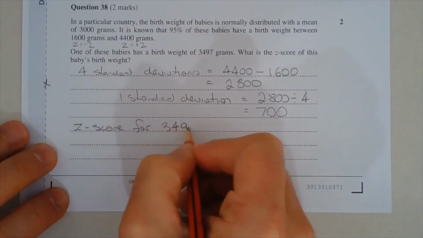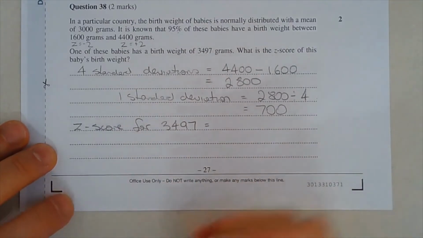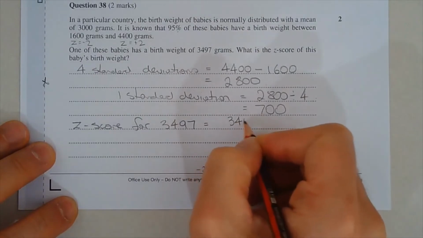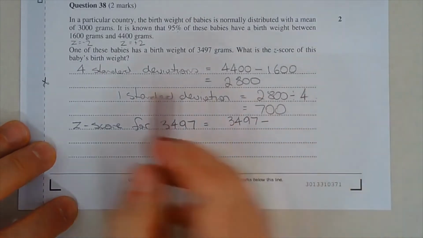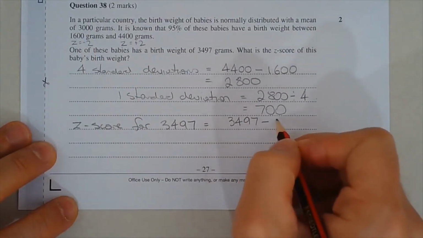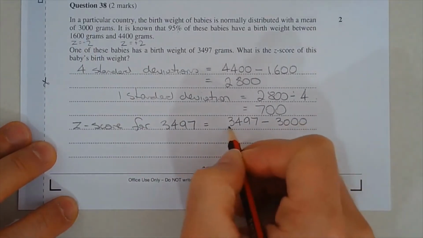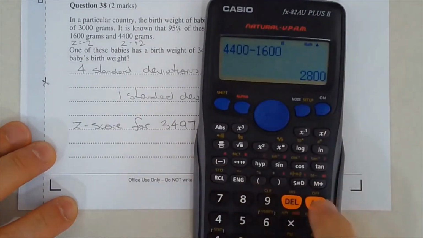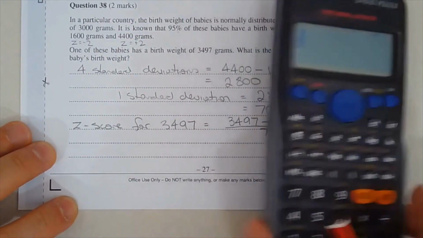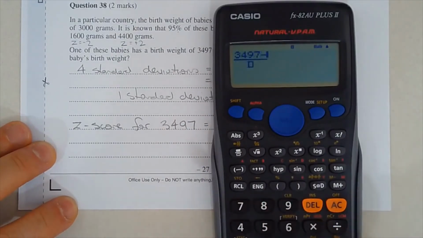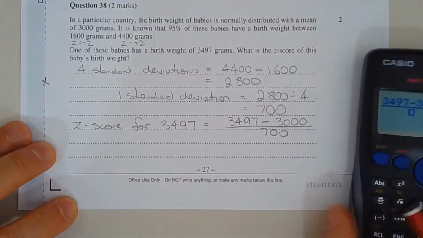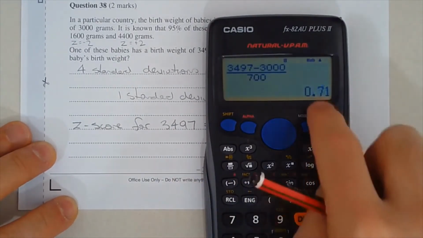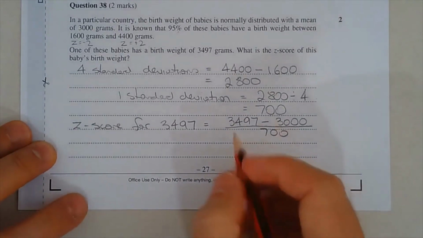Z-score for 3,497, and we're going to use the formula for Z-score, which is the raw score, 3,497, minus the mean, which is 3,000 grams, over 700. 3,497 minus 3,000 over the standard deviation that we just found, which is 700, and we get 0.71, positive 0.71.